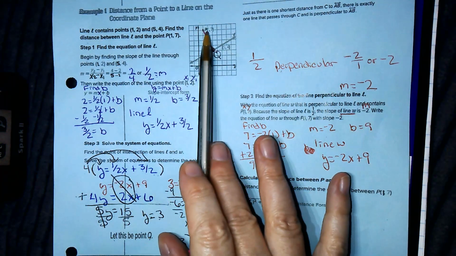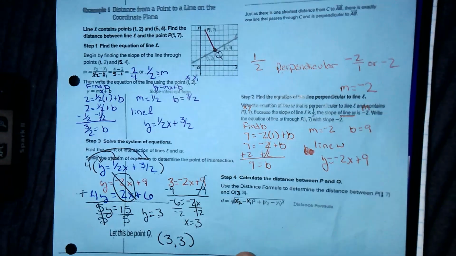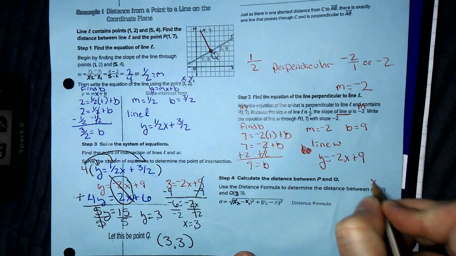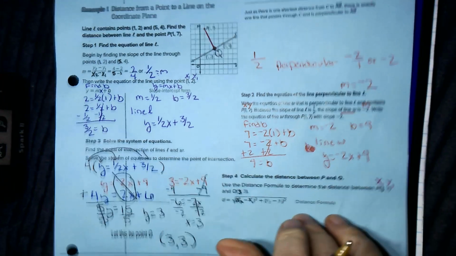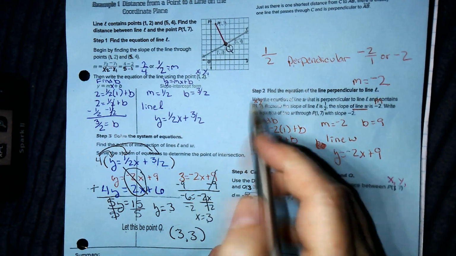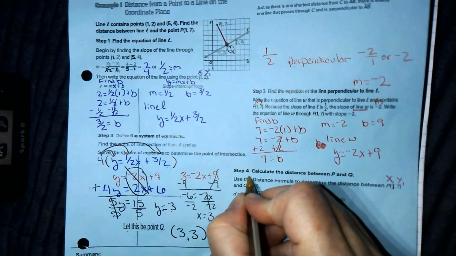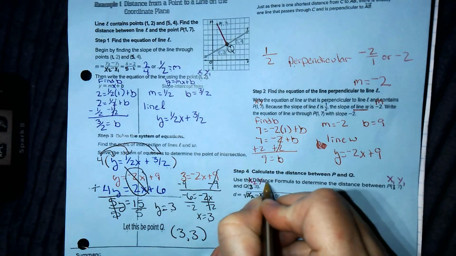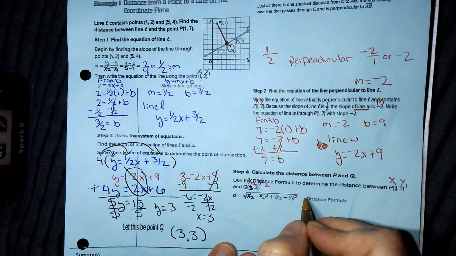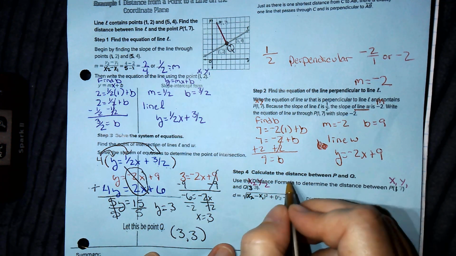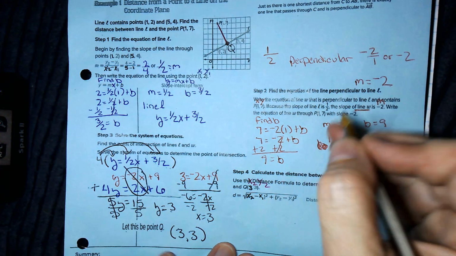P is furthest to the left, so that's going to be x1, y1. Q is furthest to the right, because remember we read left to right, so that's x2, y2. Remember, this is your distance formula, which means we're going to plug into this formula.